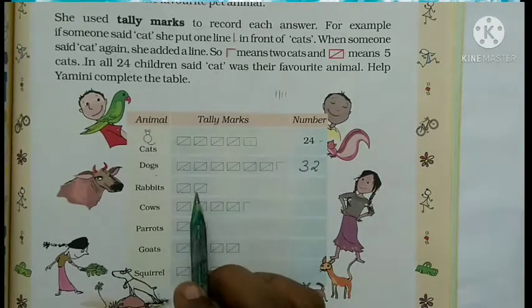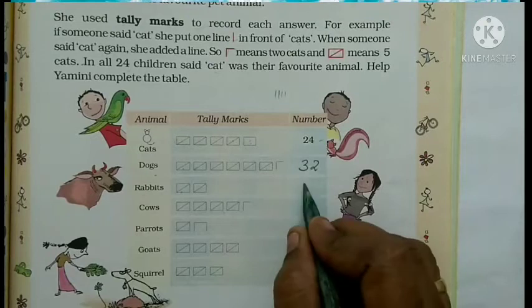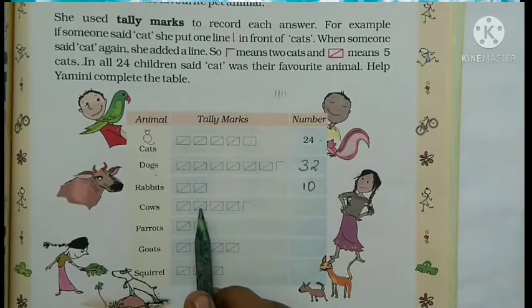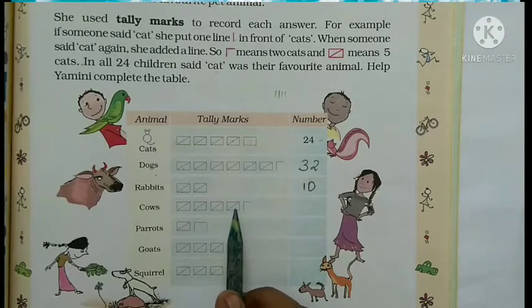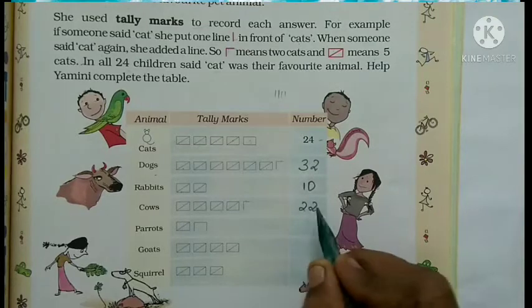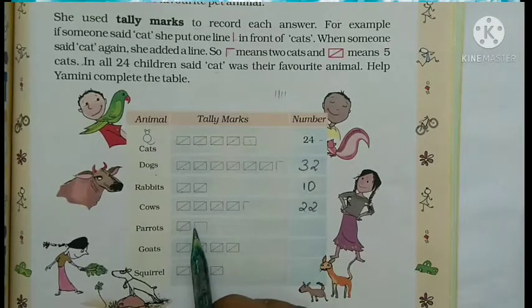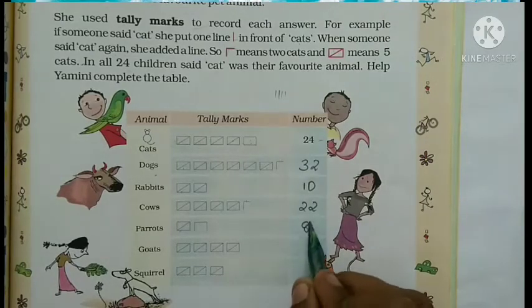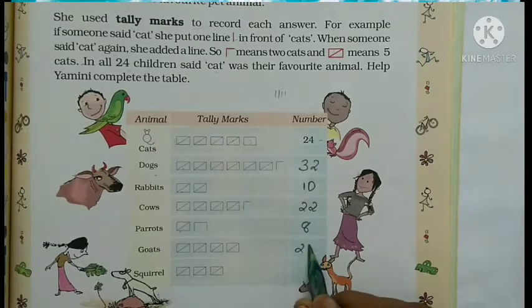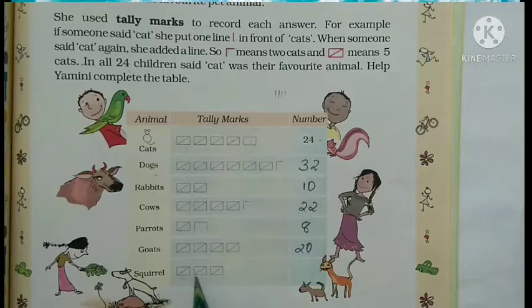Here 5, 10. So 10. And here 5, 10, 15, 20, 21, 22. And next 5, 6, 7, 8. And next 5, 10, 15, 20. 5, 10, 15.